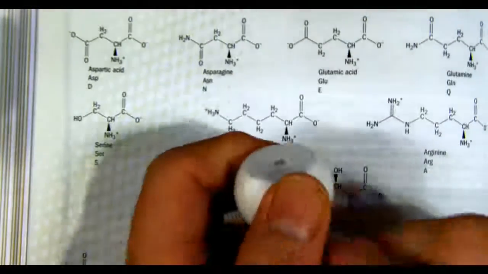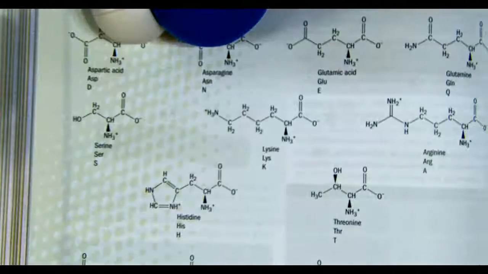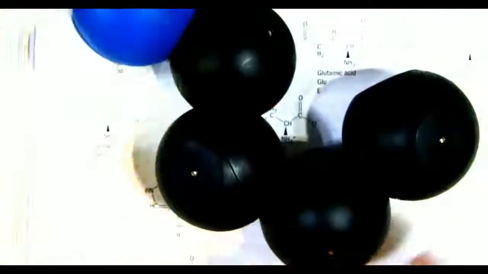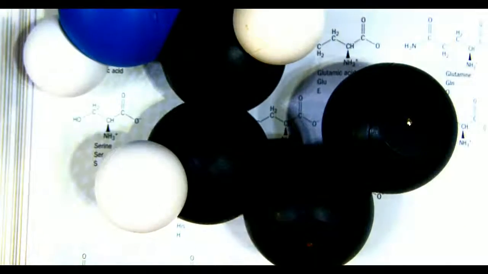So let's see if I can just put that in. So I want my NH2, and then I'm going to want a 4-carbon chain with its hydrogens in place.